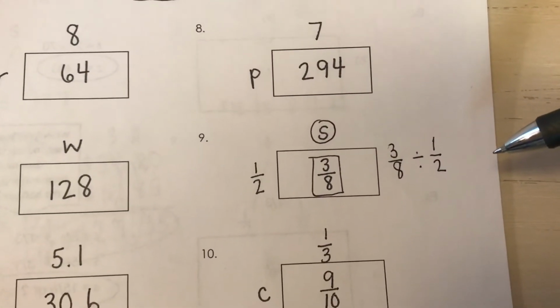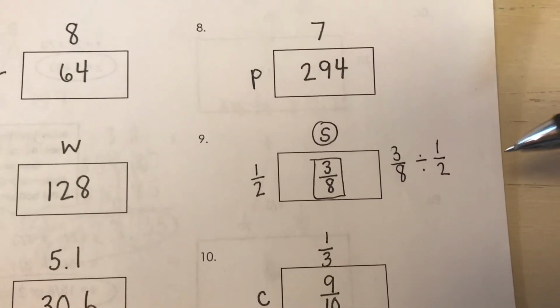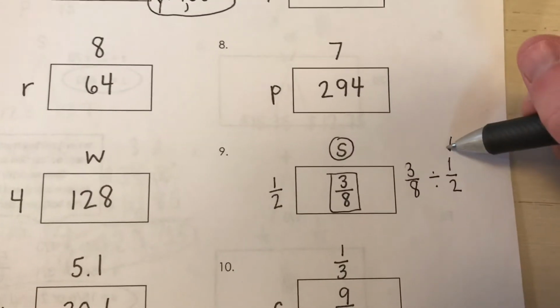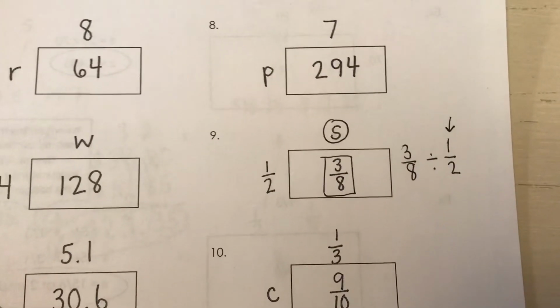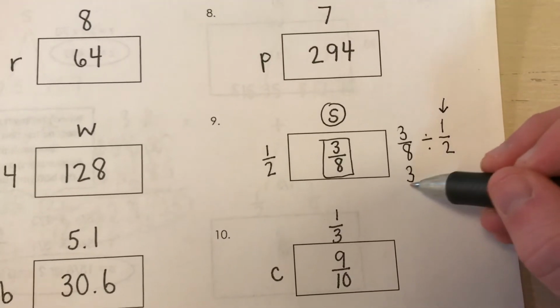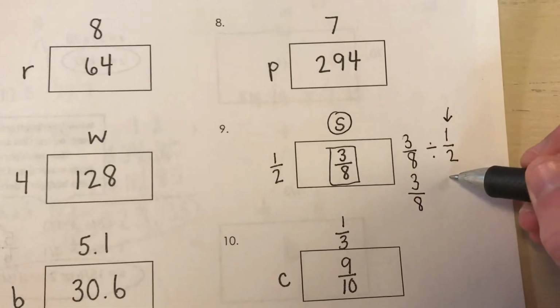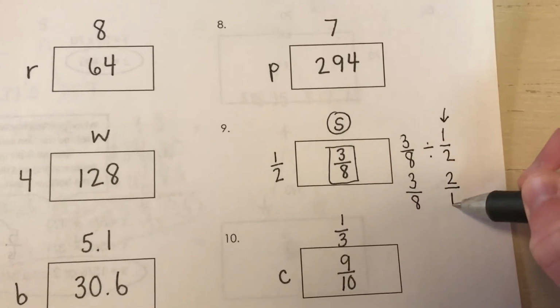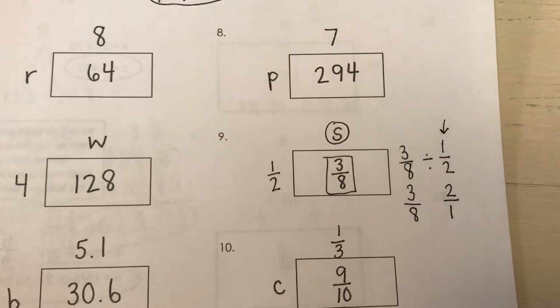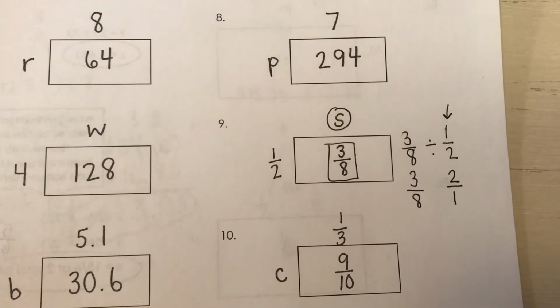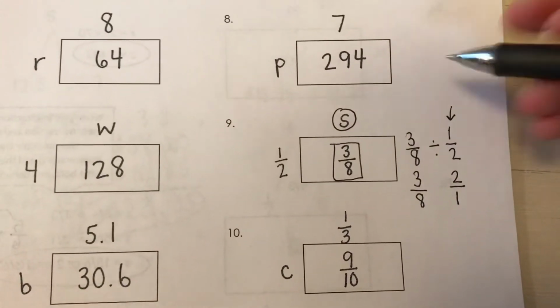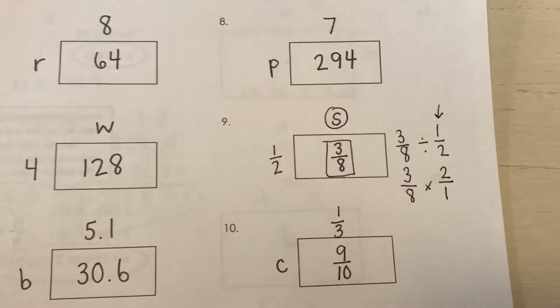Now, kiddos, when I'm dividing fractions, I need to first flip the second fraction. We've talked about how it cannot be the first, it's always going to be the second. When I flip 1/2, I now have the 2 on top and the 1 on bottom. I just flipped them and I changed the order where the numbers were. Now that I flipped that second fraction, I'm no longer dividing, but I'm multiplying.